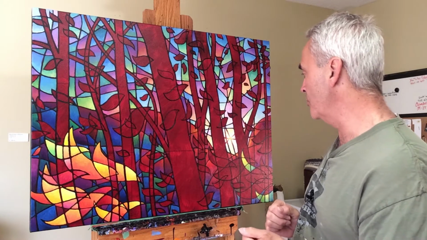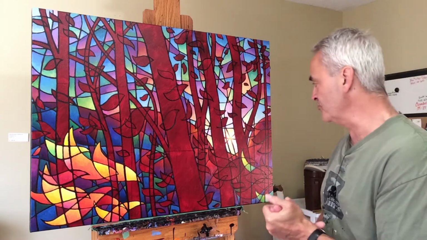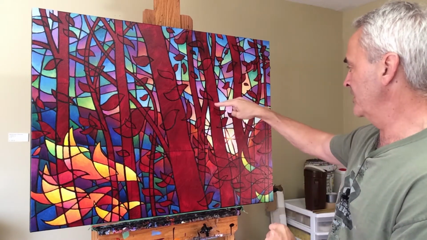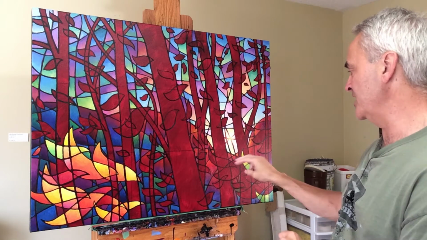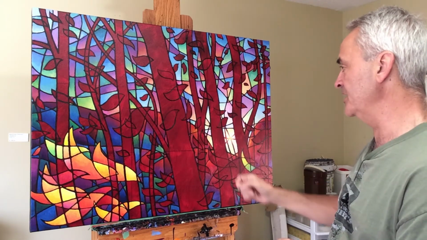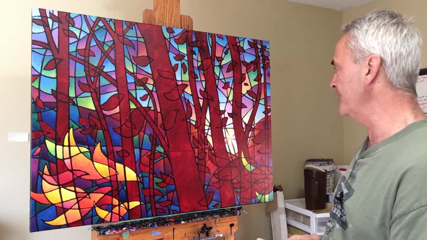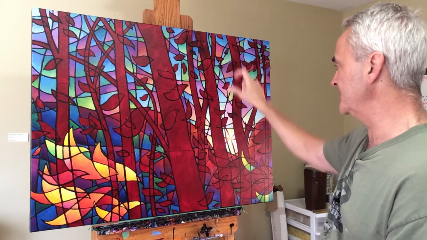So at this stage, I really need to resolve this area of the birch trees so that I can gauge how light or how dark I want these shapes to be. And then we will see whether I resolve an entire tree.